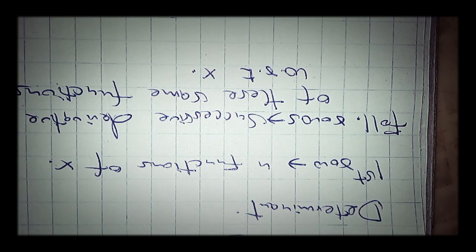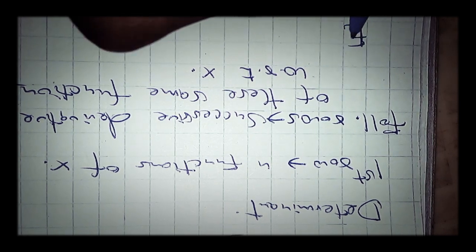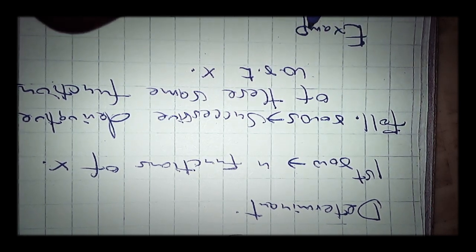That's the easiest or the simplest definition that I can give of the Wronskian. Probably we can do an example so that we can understand further.